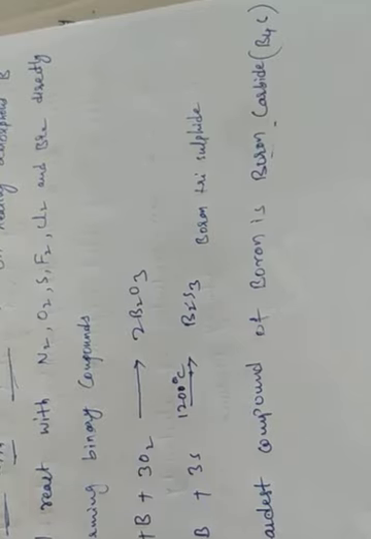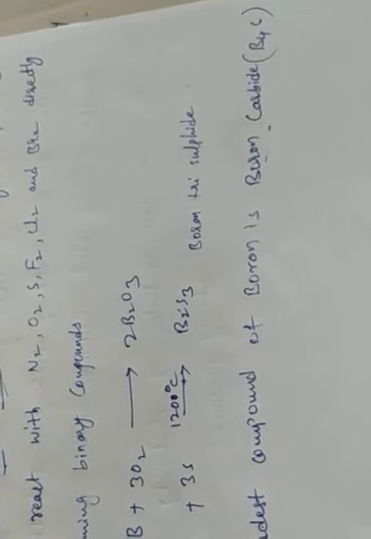Next, reducing property. We can discuss that in the next class.